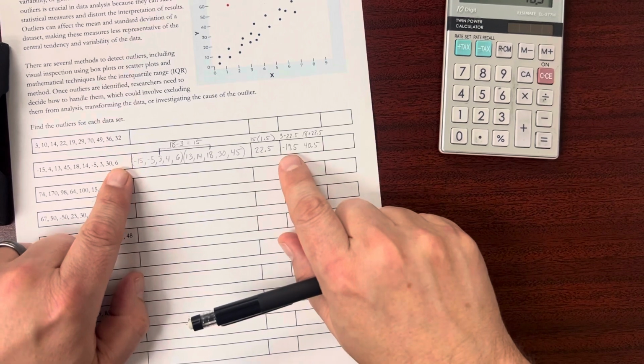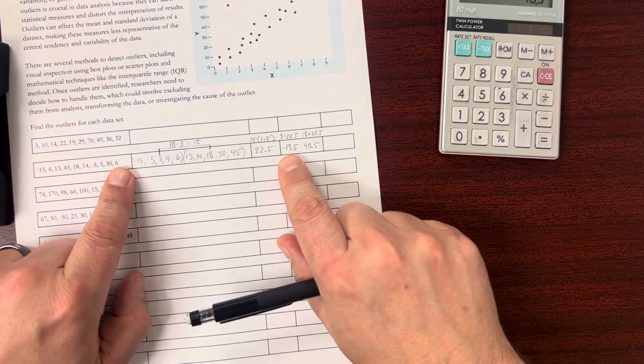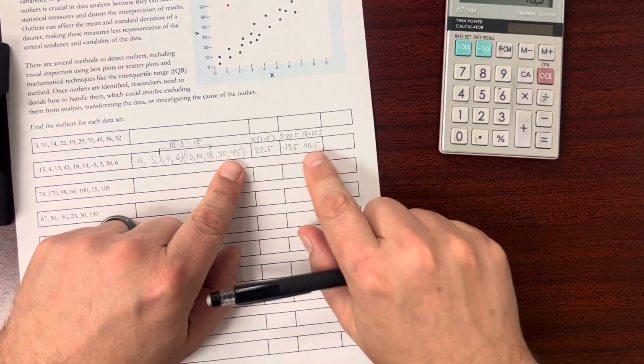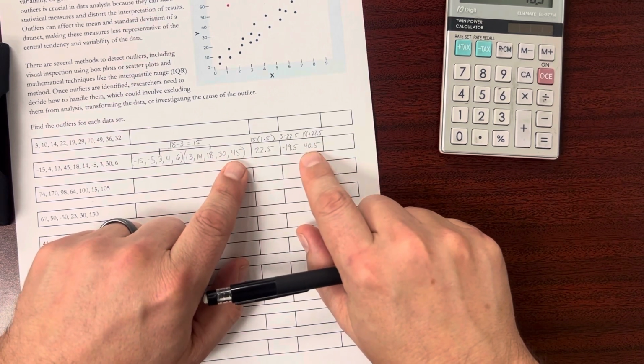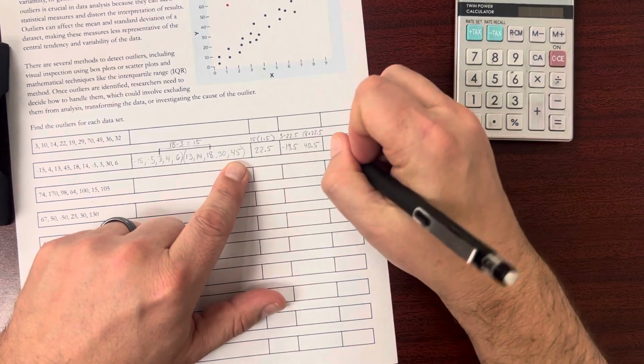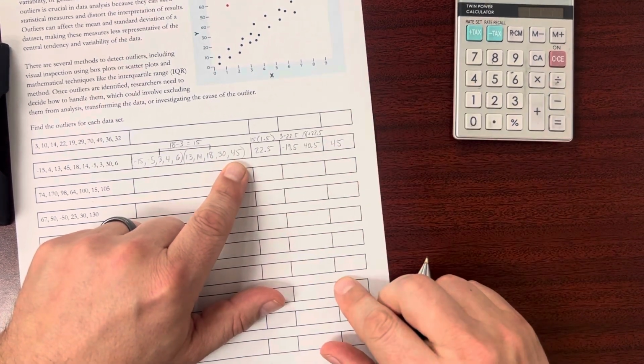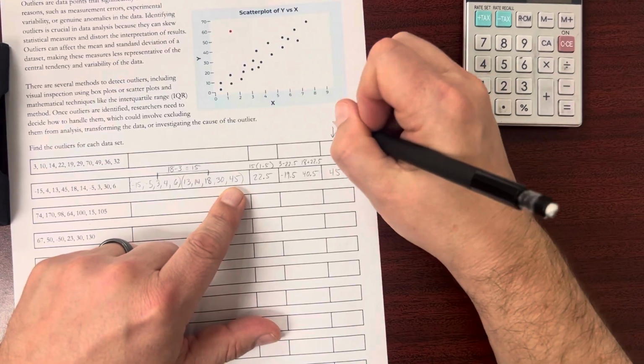Now, nothing's lower than negative 19.5, so I'm good there. No outliers on that side. Over here, 40.5, well, 45 is higher than this 40.5. So 45 is my outlier. Okay? This is my outlier here.